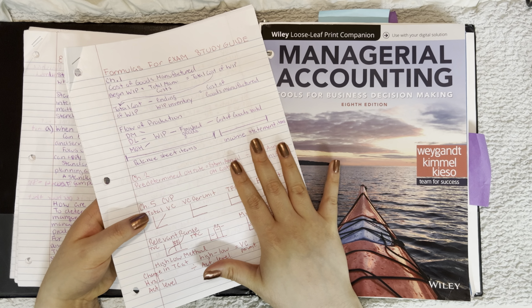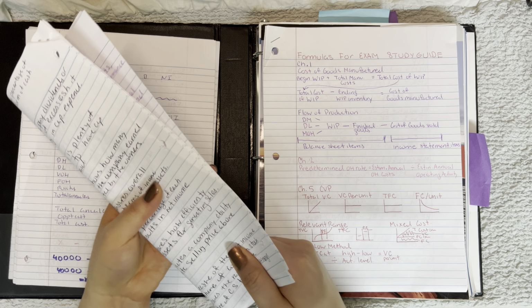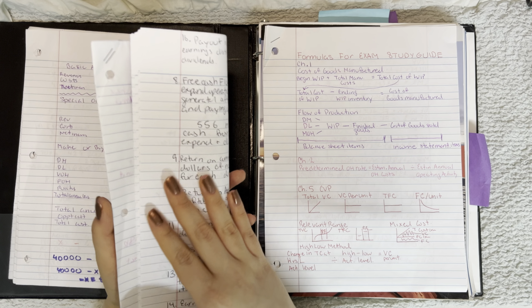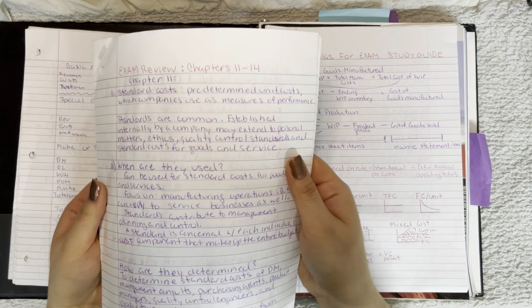This is for chapters 11 through 14. Now this one is heavier than the previous one. It would take me hours to write up these study guides.